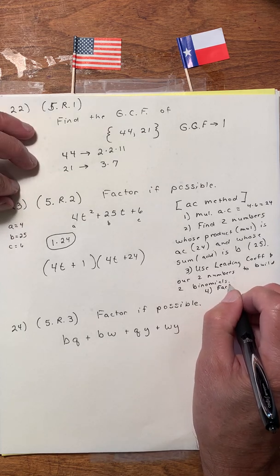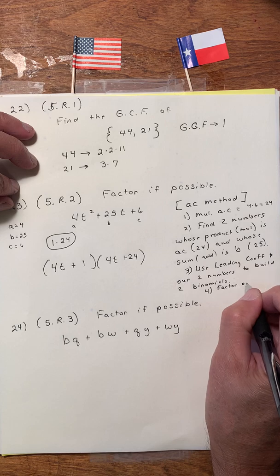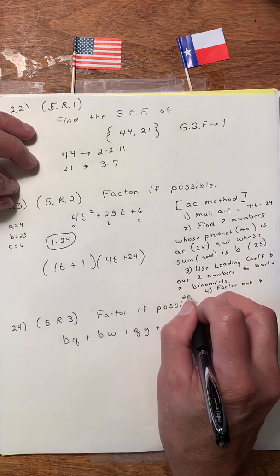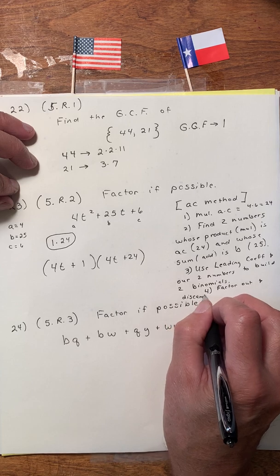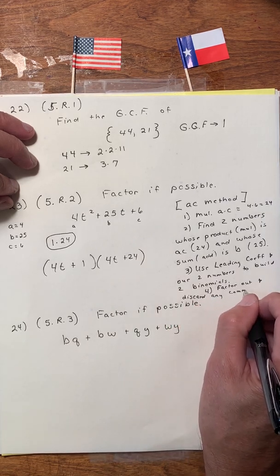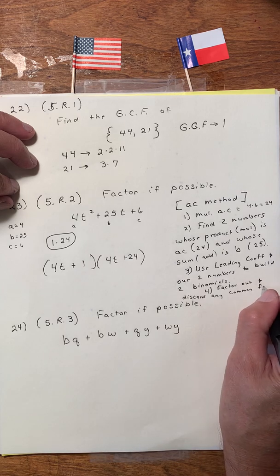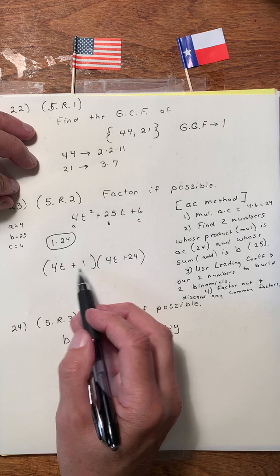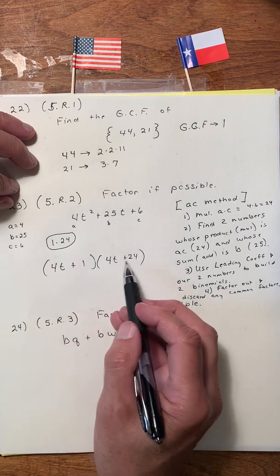factor out and discard, that means get rid of, any common factor. See anything common to these two? No. See anything common here?